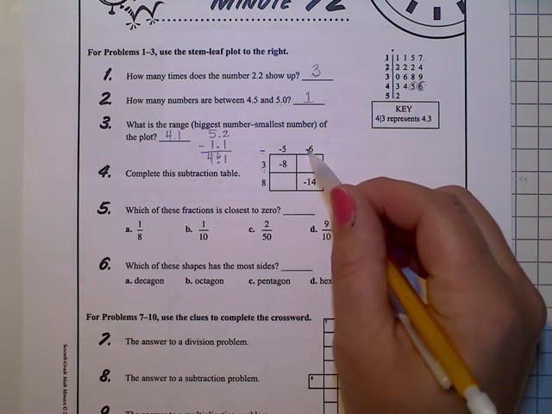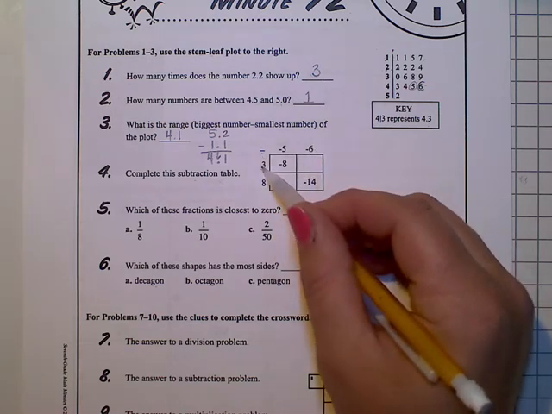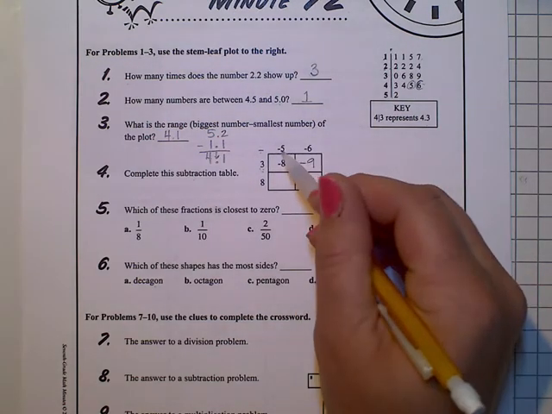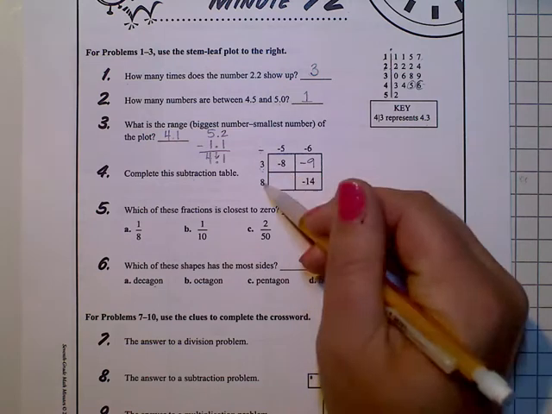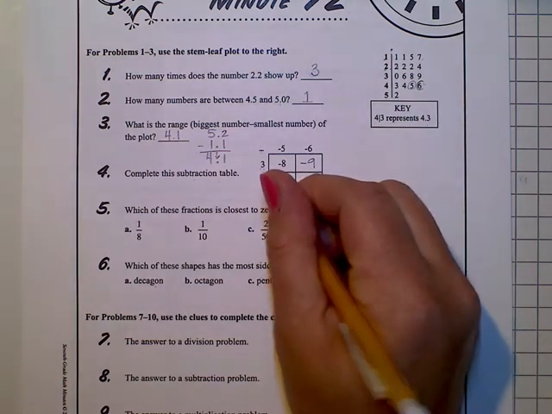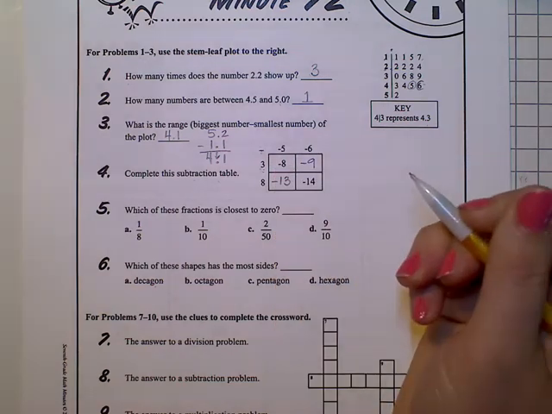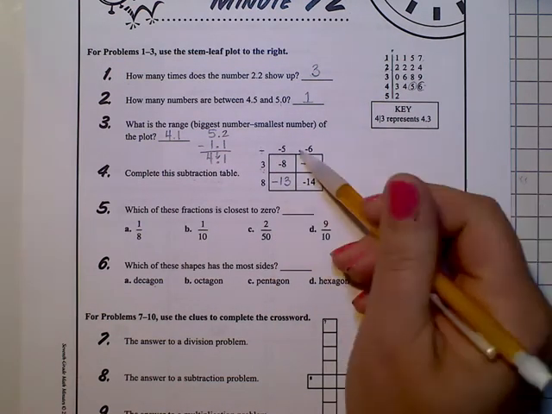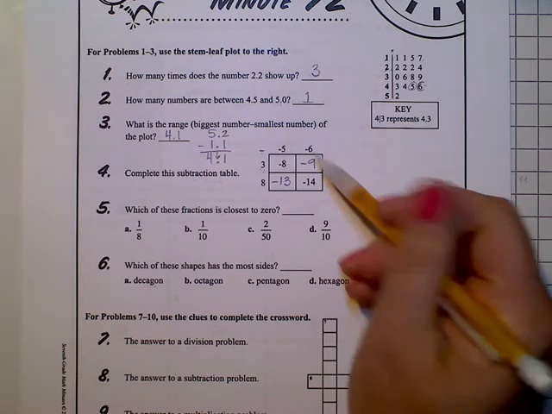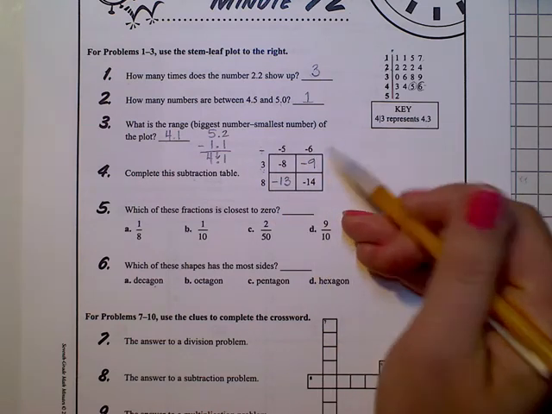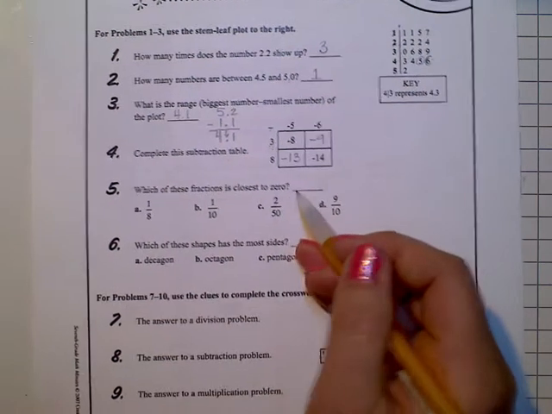Negative 6 minus 3 would be negative 9. Negative 5 minus 8 would be negative 13. I really don't understand why, that's not how I thought of going. I would have gone this way, but whatever.